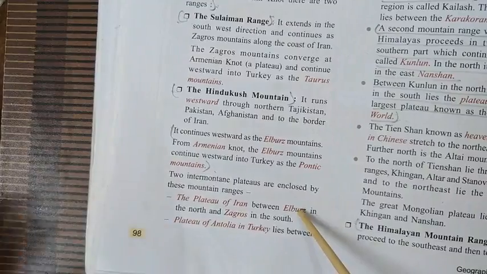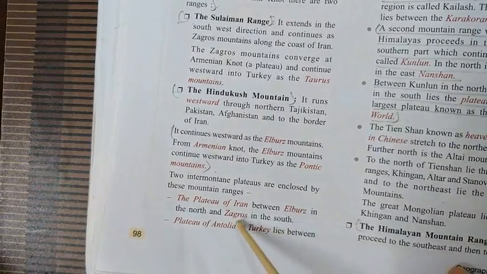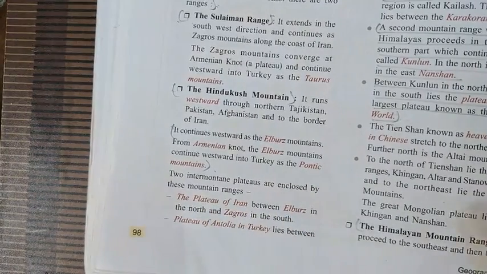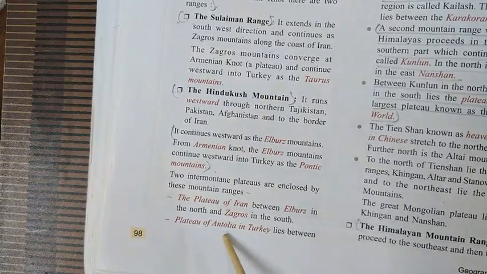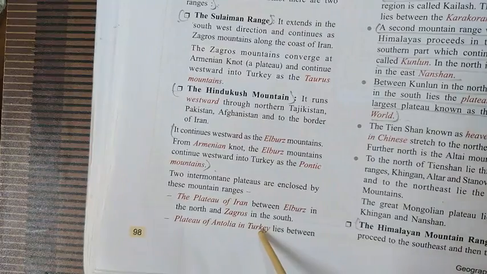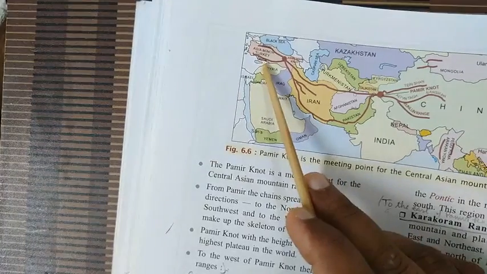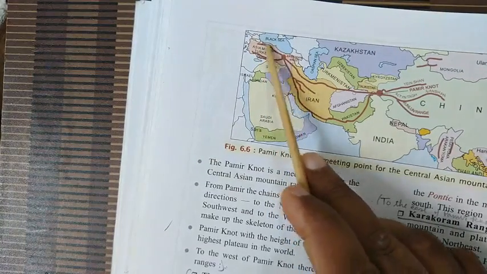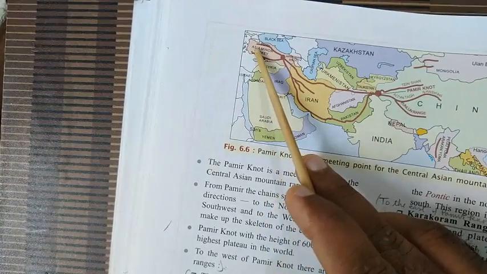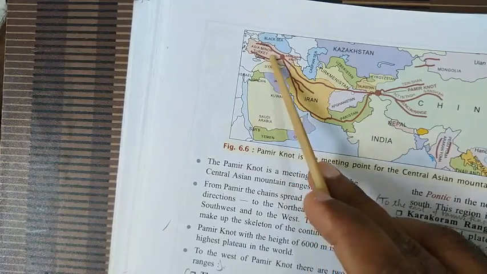Between the Alborz, located just below the Caspian Sea, and the Zagros that radiates downwards to the south, there is the plateau of Iran. Then there is one more important plateau, the plateau of Anatolia. This plateau lies in Turkey, between the Pontic and Taurus mountains. Look here, let me show you this figure. This is the Taurus mountain and this is Pontic, and between these two mountains lies the plateau of Anatolia, right? This is the plateau of Anatolia. Okay.